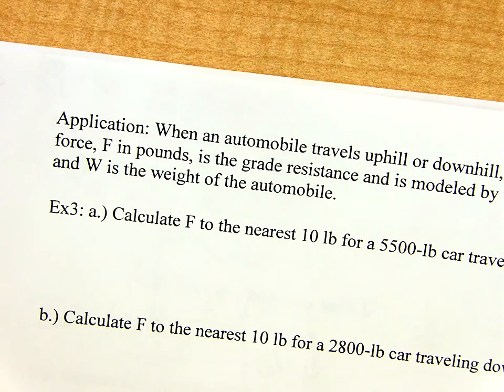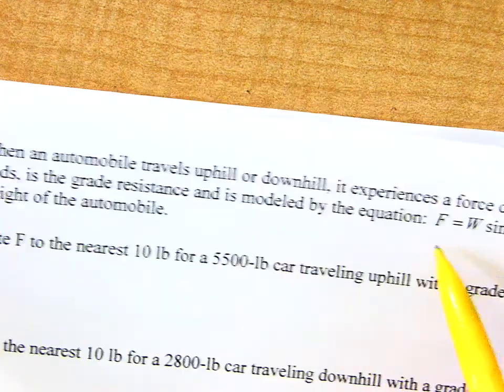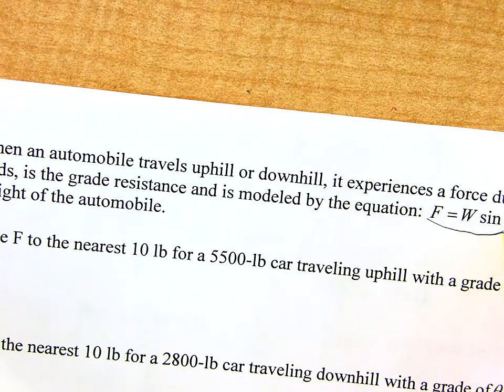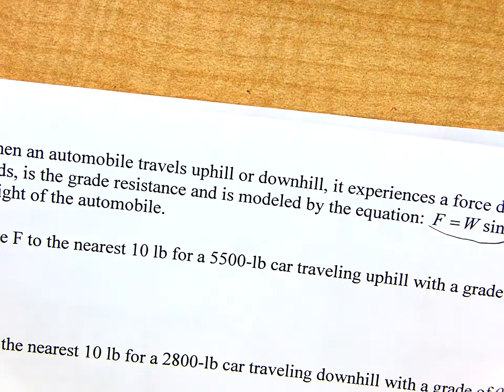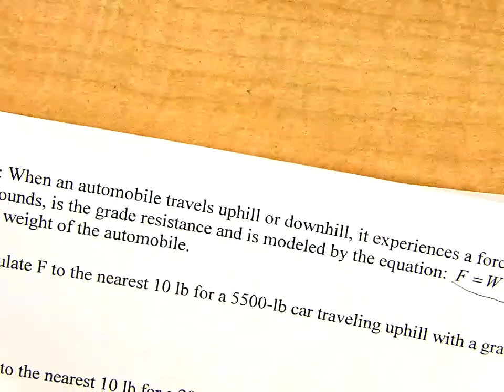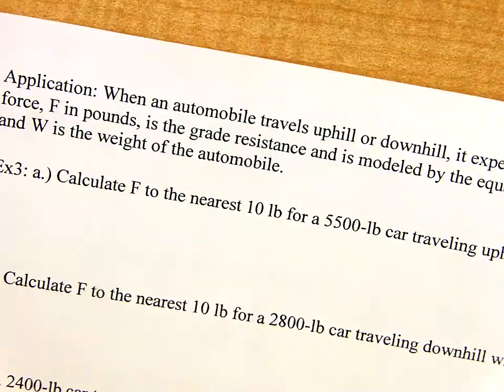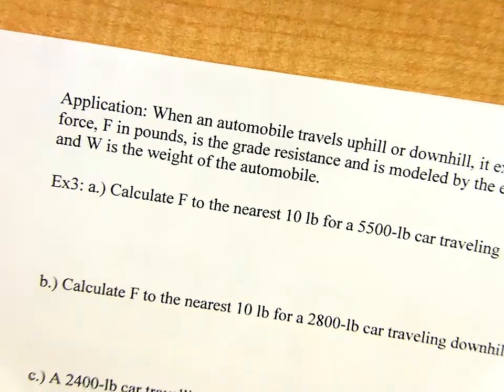All right. When an automobile travels uphill or downhill, it experiences a force due to gravity. This force, capital F in pounds, is the grade resistance, and it is modeled by the equation F equals W sine theta, where theta is the grade and W is the weight of the automobile. Okay, so we have some calculations to do.